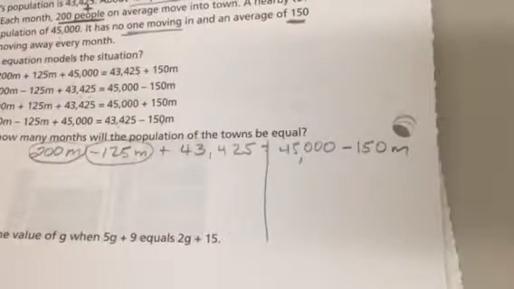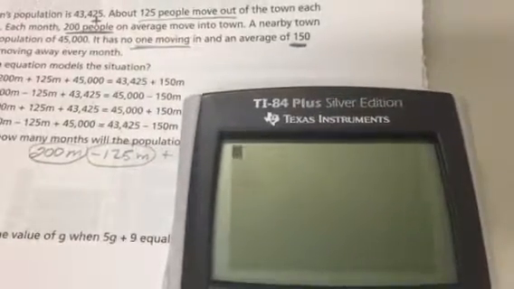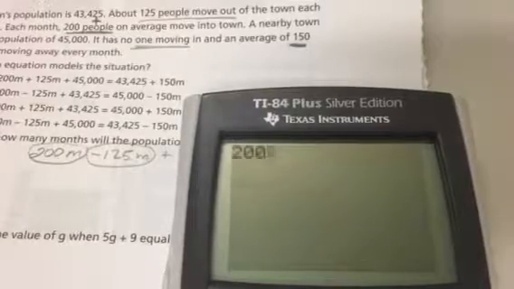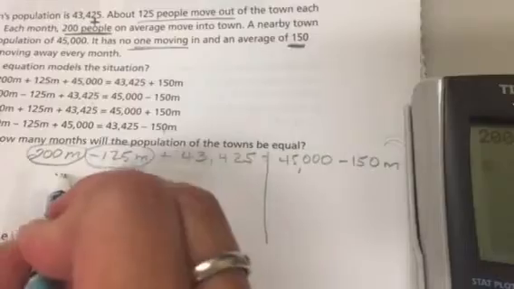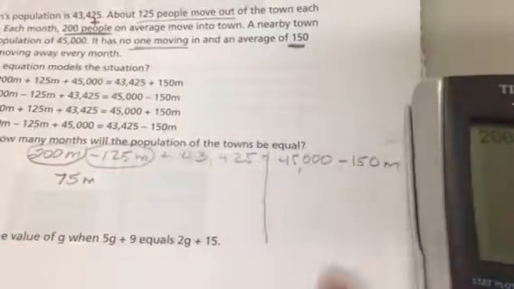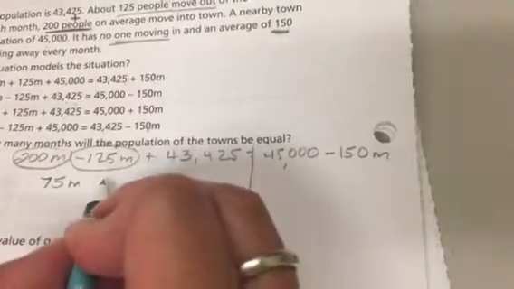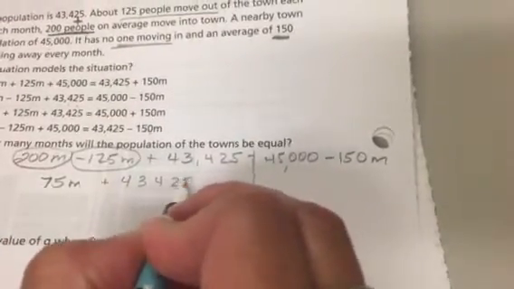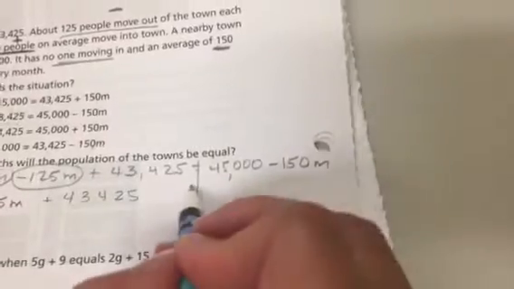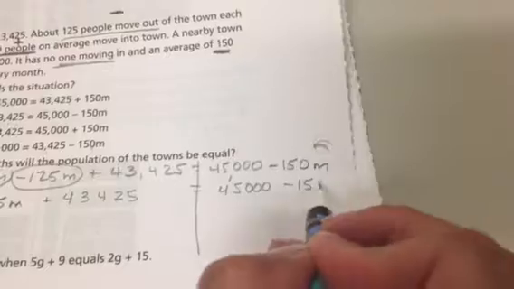Those both have m, so we can combine them. If you're not sure, use your calculator to combine them. And we would have 200 minus 125, which would be 75 people a month. And it's positive, so there's 75 people a month moving in to 43,425. There's nothing to combine on the other side, so I'm going to just bring all that down.